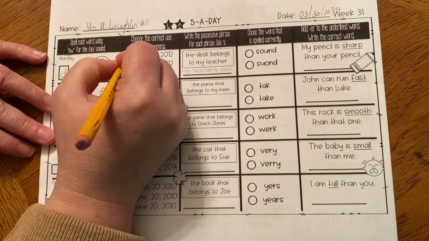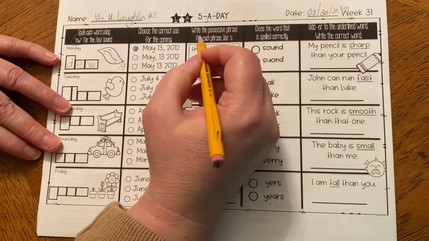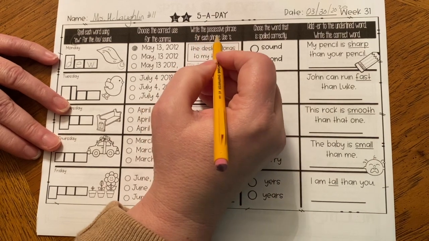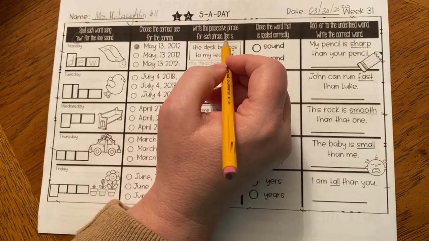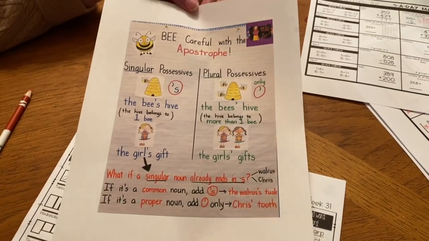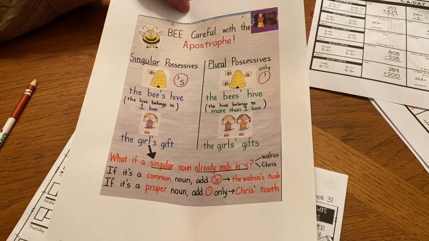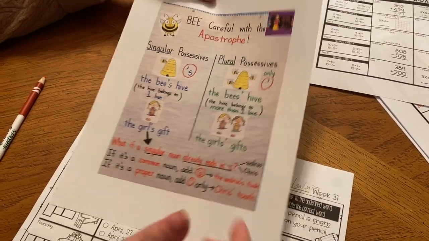Correct, it is the first one, so I'm going to circle in the first box. Now I'm going to say, write the possessive phrase for each phrase. Use apostrophe S. Now this is where you, your parents or yourself, whoever's doing the printing at your house, should have printed this out. It's with the remote learning plan. Be careful with the apostrophes.